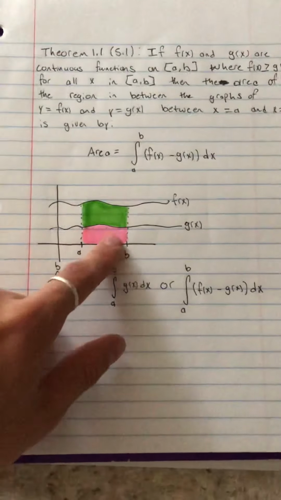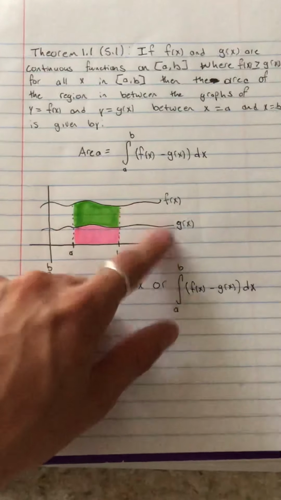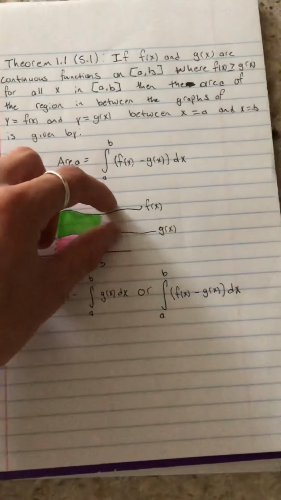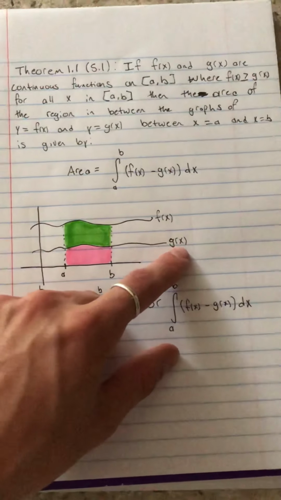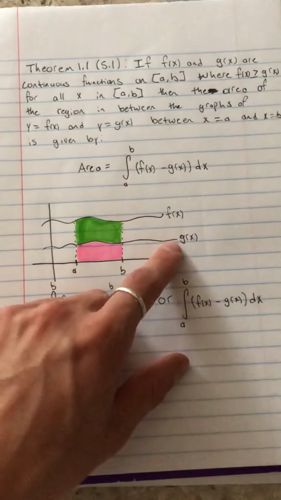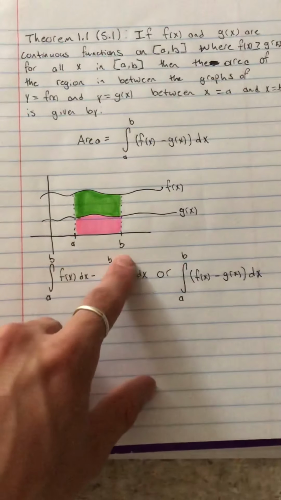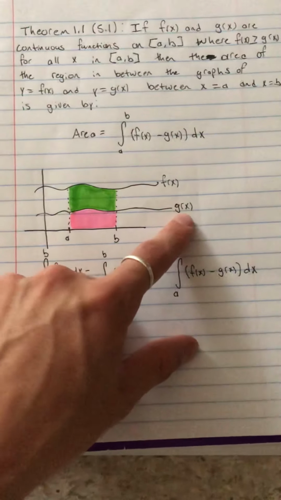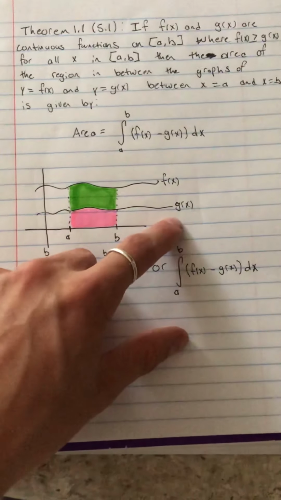So what you can see from this is that the difference between f of x and g of x, which is the area between the two curves, is in green, because it's the difference between f of x's area and g of x's area, which is this integral from a to b of this function minus this function, the integral of f of x minus g of x.